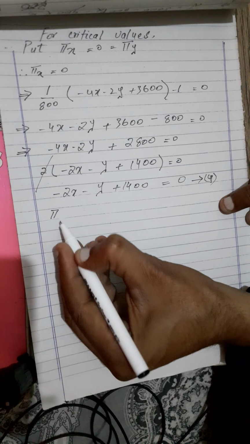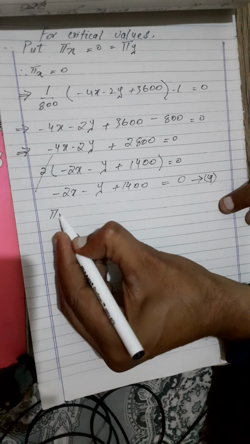Also, partial pi by partial y equal to 0 implies 1 over 800 times minus 2x minus 2y plus 3600 minus 3 by 2 equals 0. Now multiplying with 800, so minus 2x minus 2y plus 3600 minus 3 by 2 times 800 equals 0.